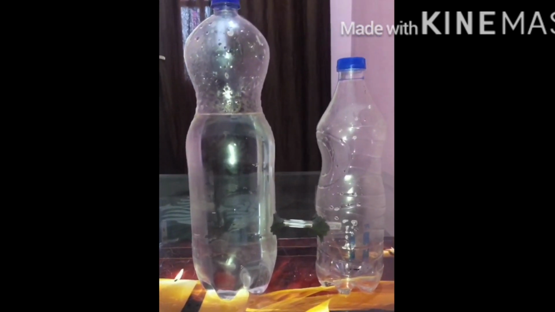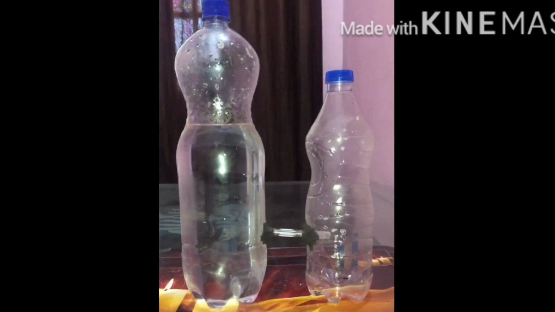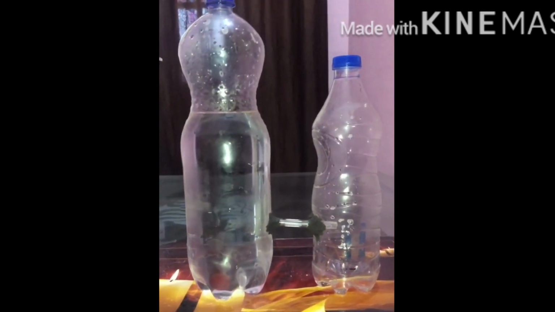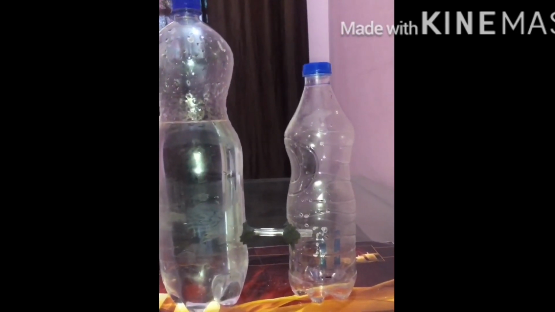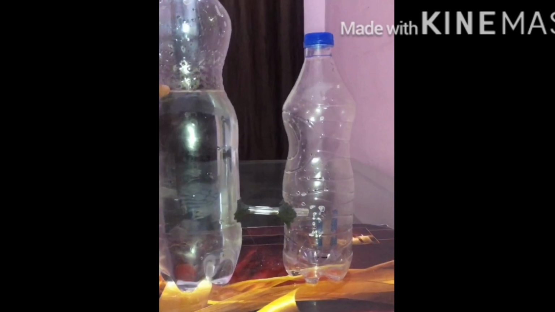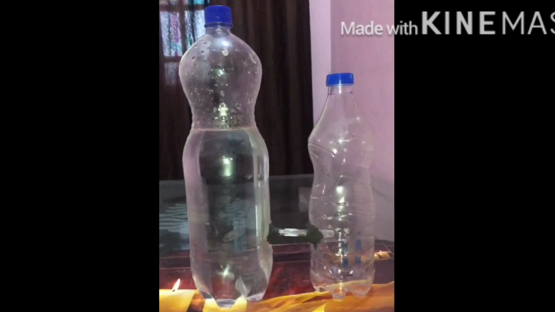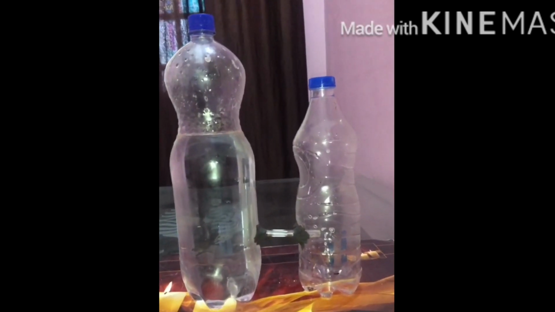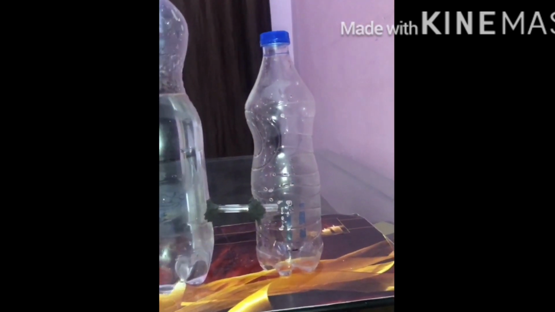Now, as the lids of both these bottles are closed, there is no transfer of liquid taking place as there is no air pressure. So we will be understanding how this liquid will flow from the bottle at higher level to the bottle at lower level. We will also be understanding for how much time this flow continues. So now we will be opening the lids of these bottles and we will understand the flow of liquids.